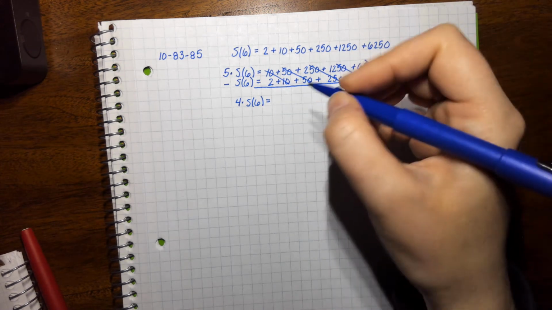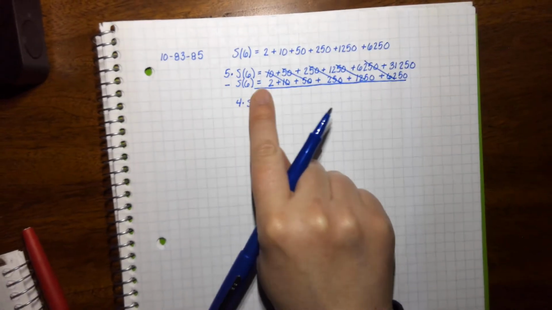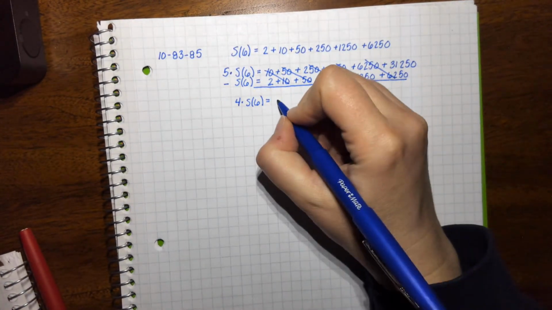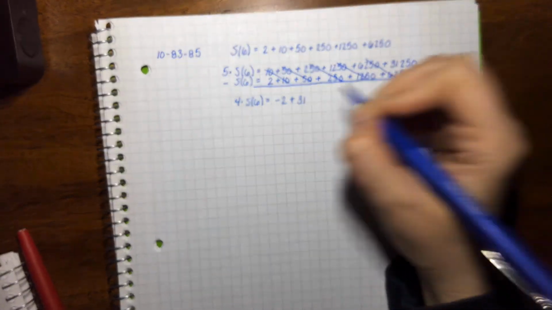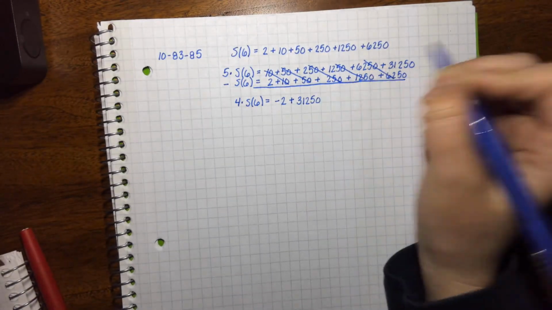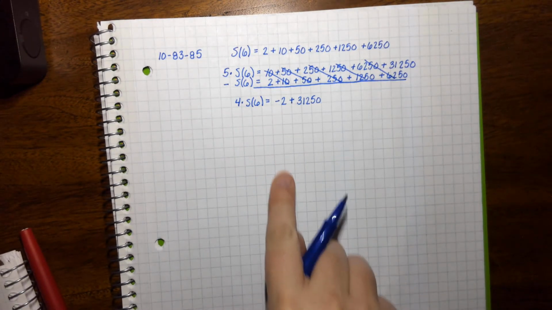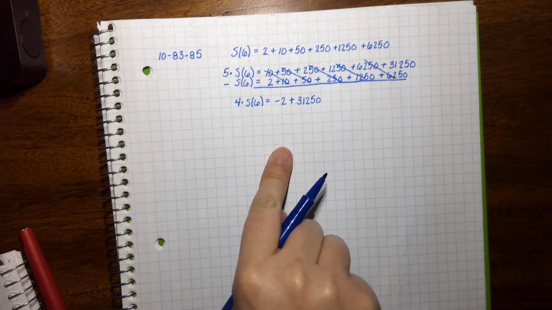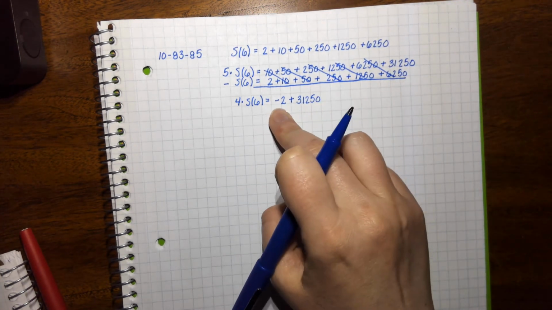So this is, and I'm going to write this in a very specific way. I want you to see how I'm writing this on purpose. This is negative 2 plus 31,250. I could have written 31,250 minus 2, but later on when I do this in the general formula, I want you to see where that negative 2 comes from.